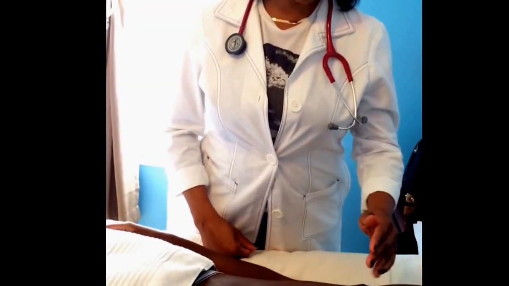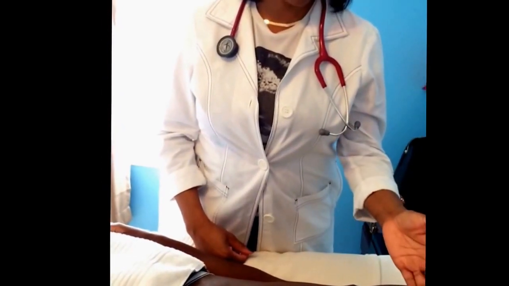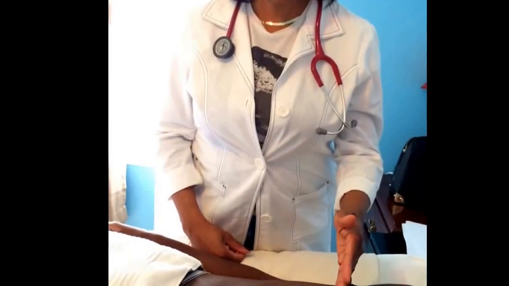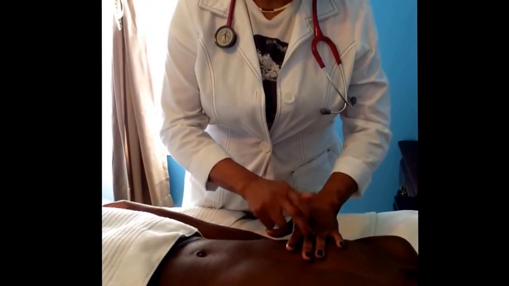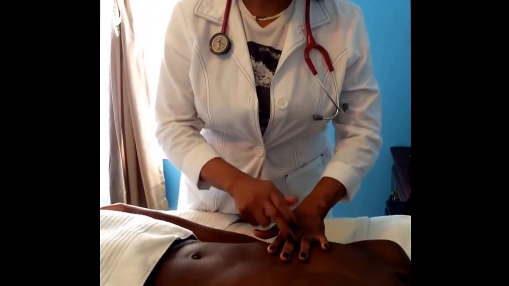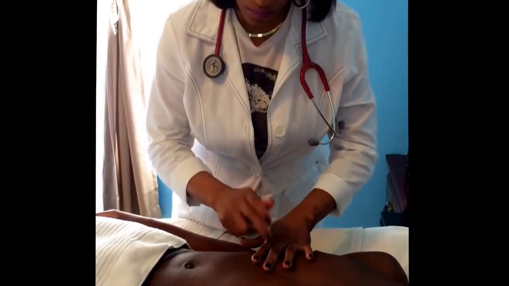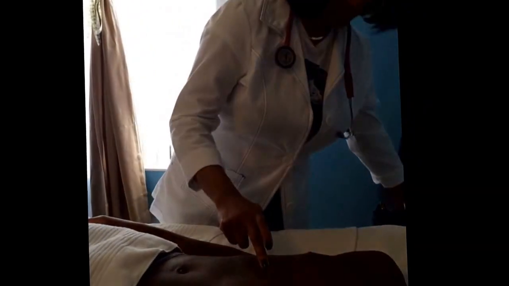I will start by going to the mid-clavicular third intercostal space. We'll start it, and we're going to percuss until we hear the first dull sound. And I think that's right about here. We're going to make a little mark, okay?